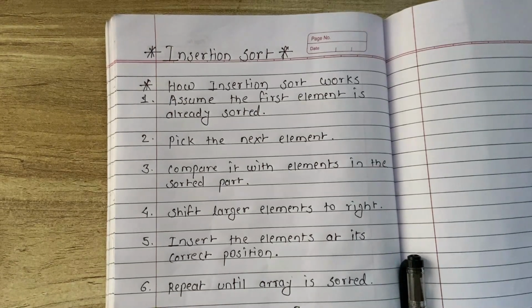In this video, we will be looking into the insertion sort algorithm and I will show you how we can perform it using Java. So let's get started.